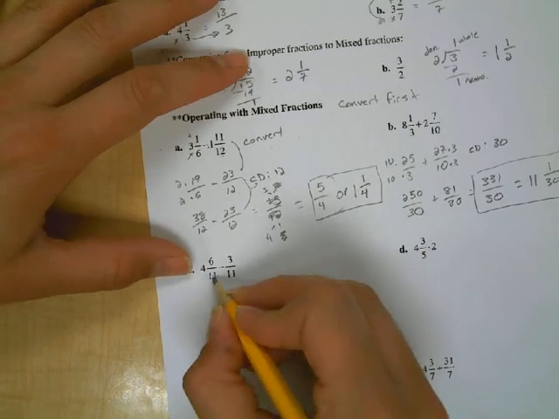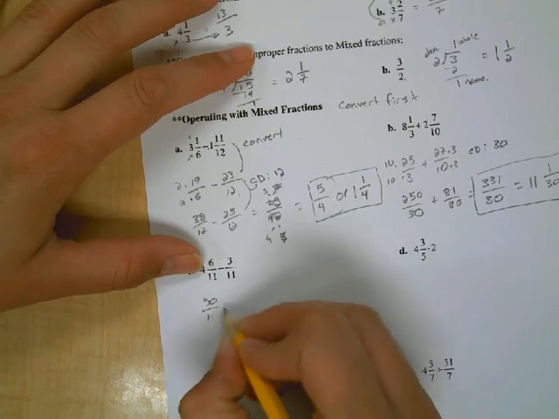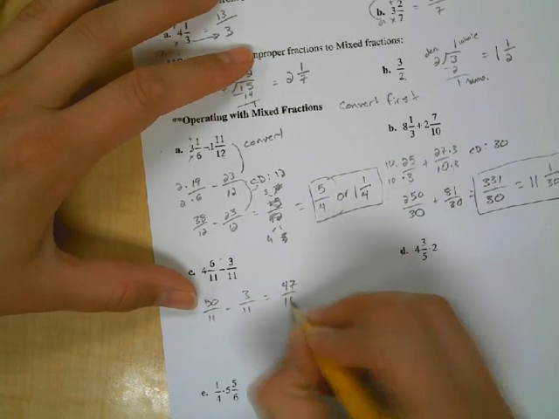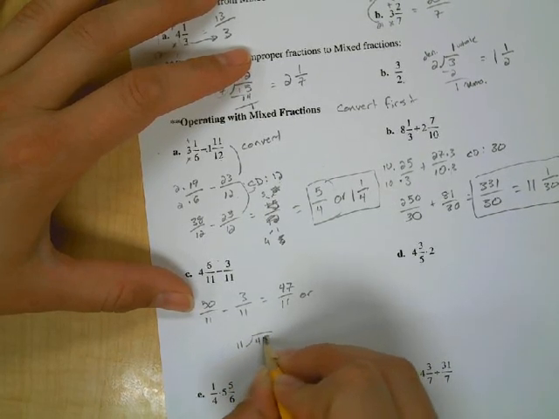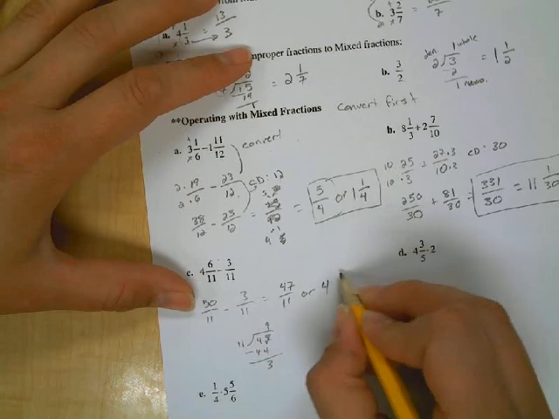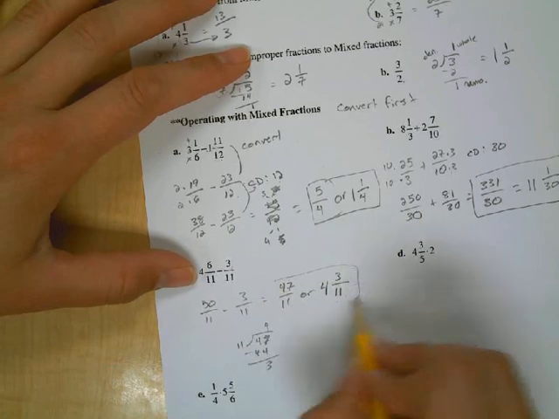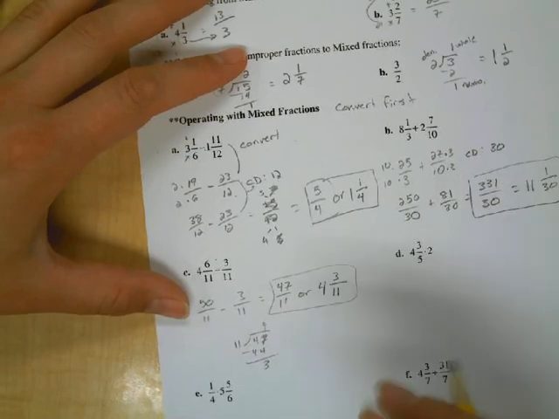So 44 plus 6 is going to be 50 over 11 minus 3 over 11, which is going to be 47 over 11, which when I convert back, 11 goes into 47 4 times with the 3 remaining. So we would get 4 and 3/11. Okay, some of you guys might have seen that right away, which is perfectly fine with me. If you didn't, you can convert. Okay, I'm going to keep showing you the conversion just because it stays uniform and you can see it every single time. Alright, so D.